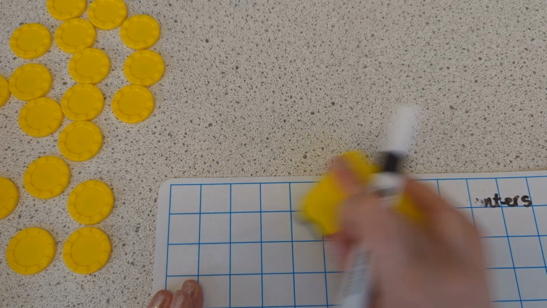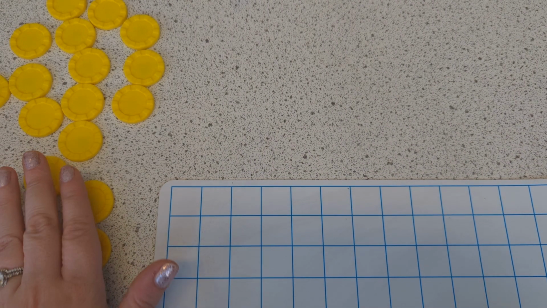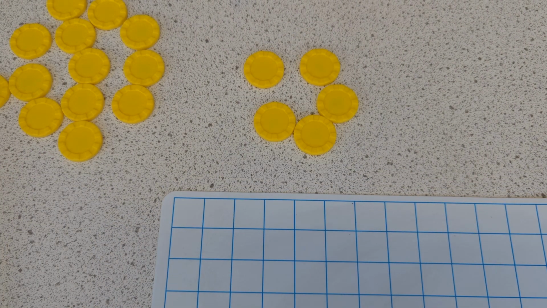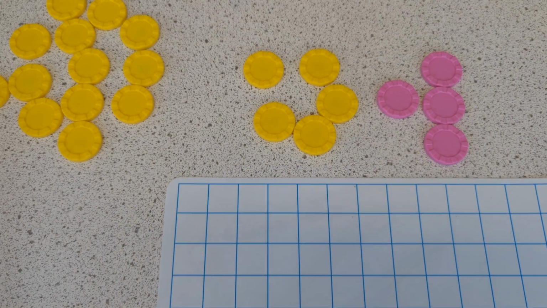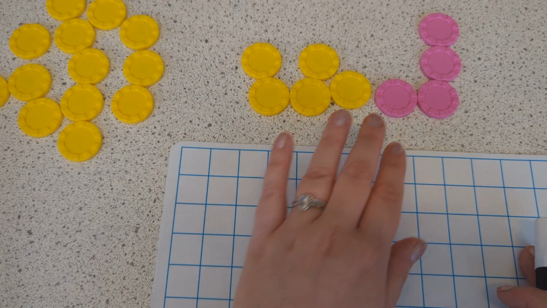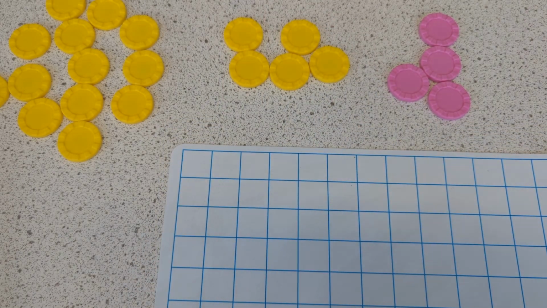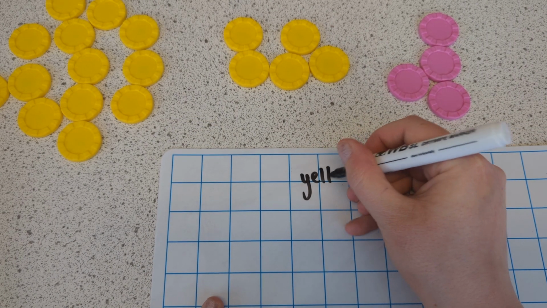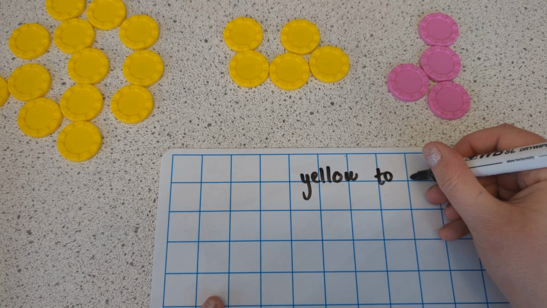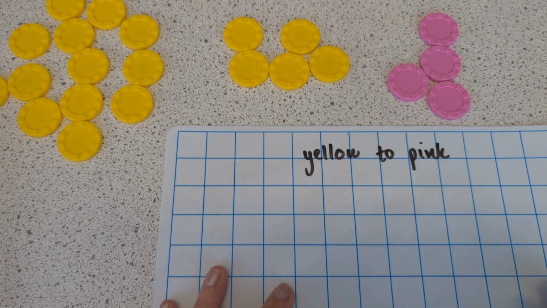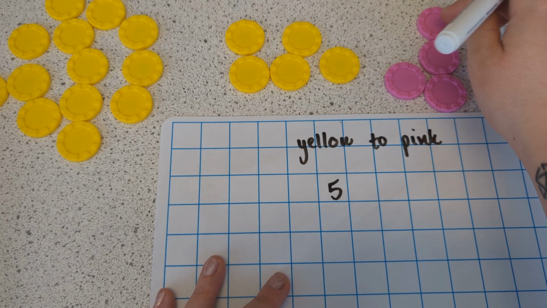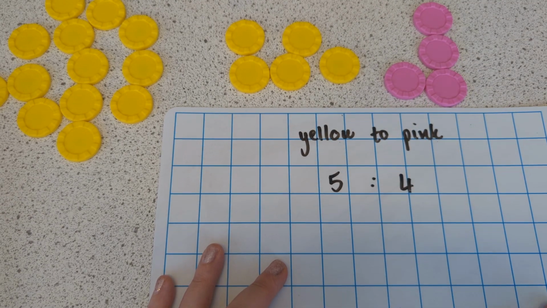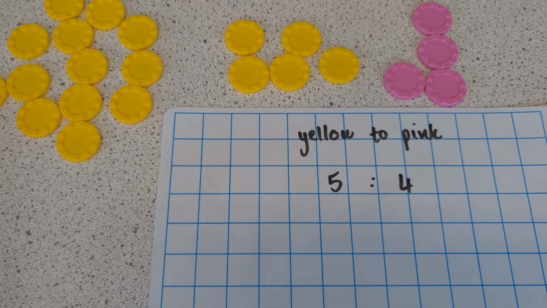So if I had, let's say, 5 yellow counters and 4 pink counters, and I was asked what is the ratio of yellow counters to pink counters, it would simply be, well, I have 1, 2, 3, 4, 5 yellow counters, and I have 1, 2, 3, 4 pink counters. So that would be my ratio.